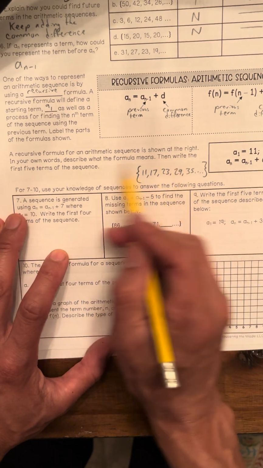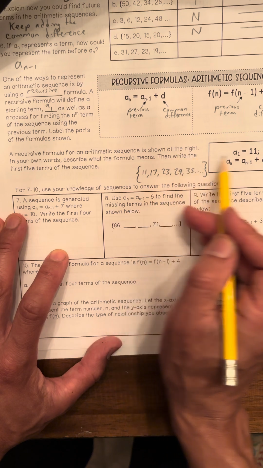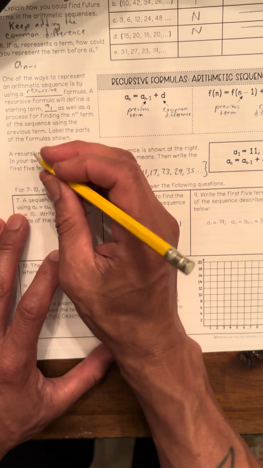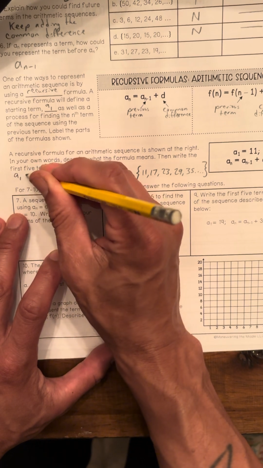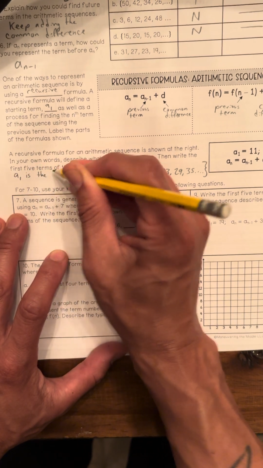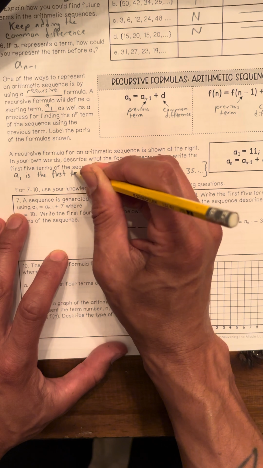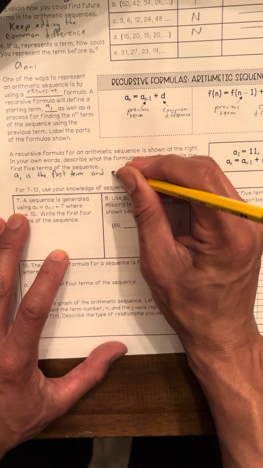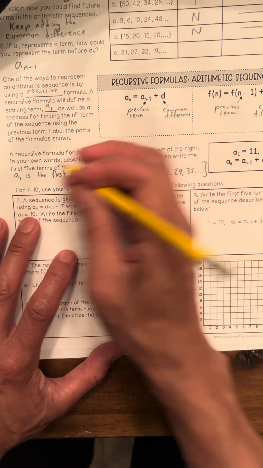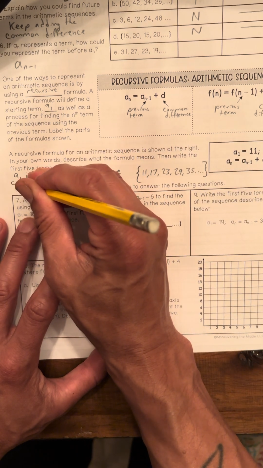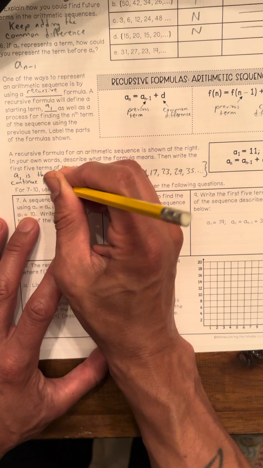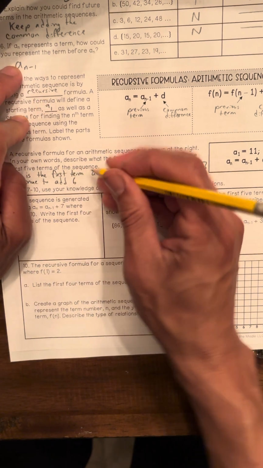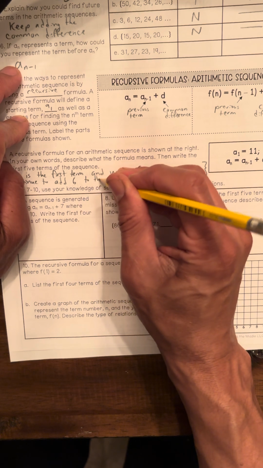Okay, so how do we explain this in our own words? I'll give it a shot here. A sub 1 is the first term, and we continue to add 6 to the previous term.